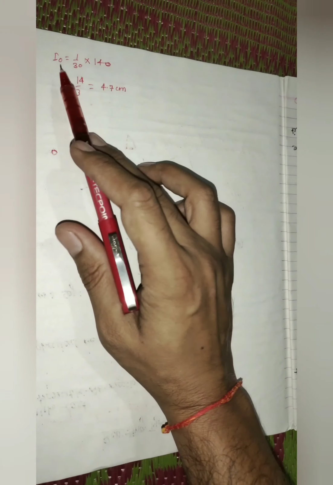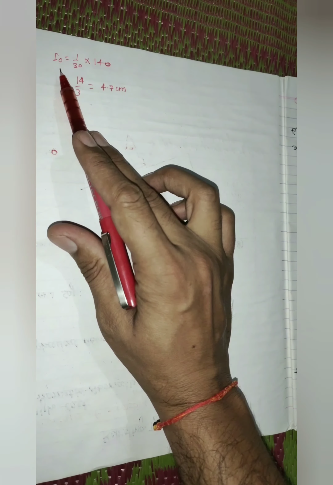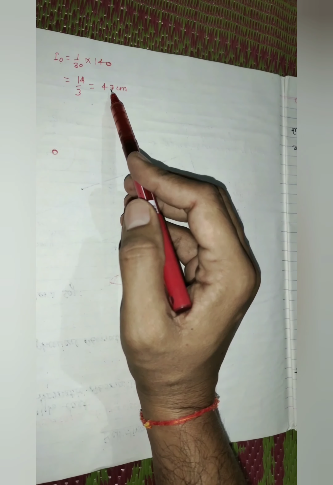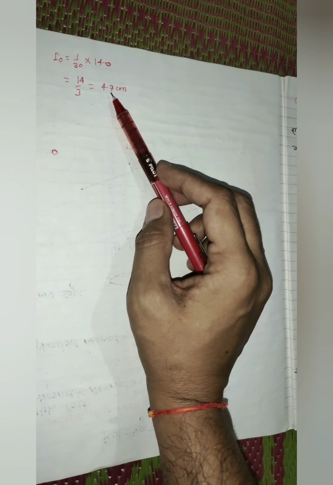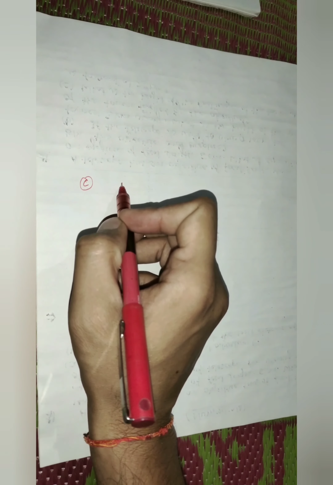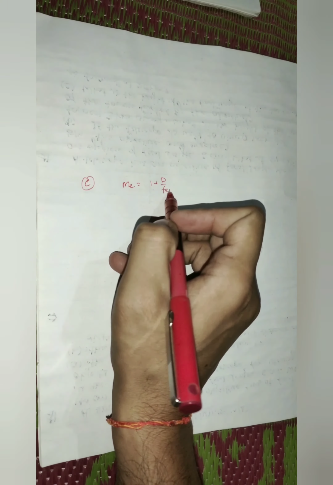The height of the object is actually known to us, which is the height of the image formed by the objective. The image formed by the objective acts as the object for the eyepiece. So whatever is the height of the image in case of the objective, that is the height of the object for the eyepiece. The height of the image will be known if we get the magnification produced by the eyepiece. Magnification produced by the eyepiece, ME, equals 1 plus D over FE.